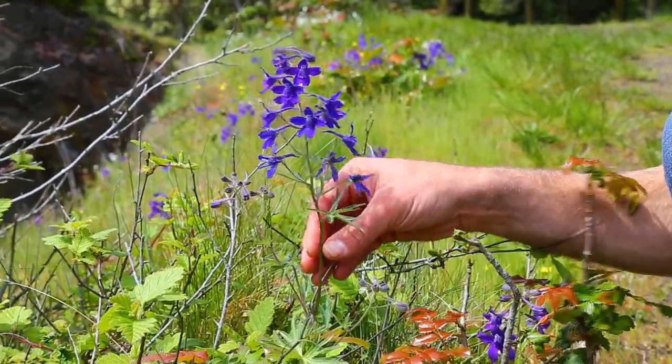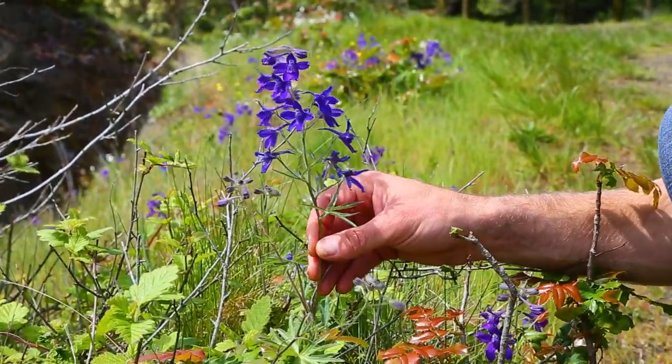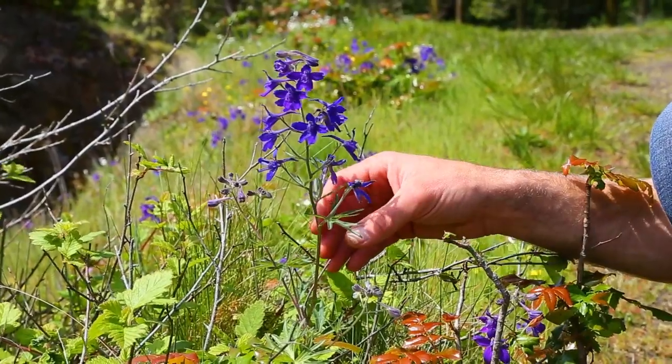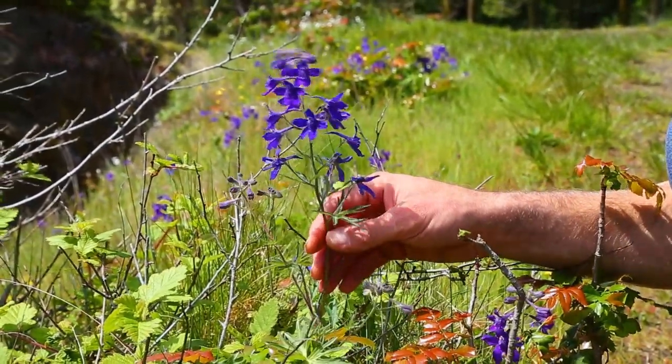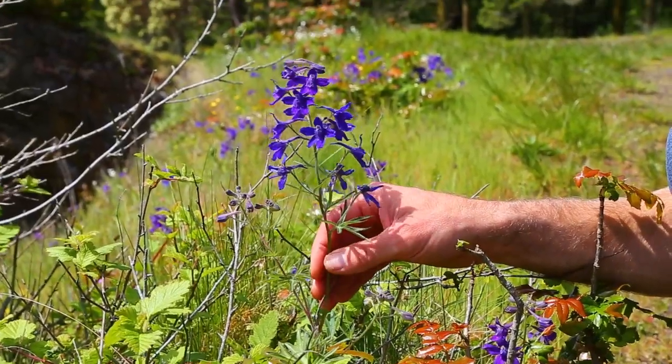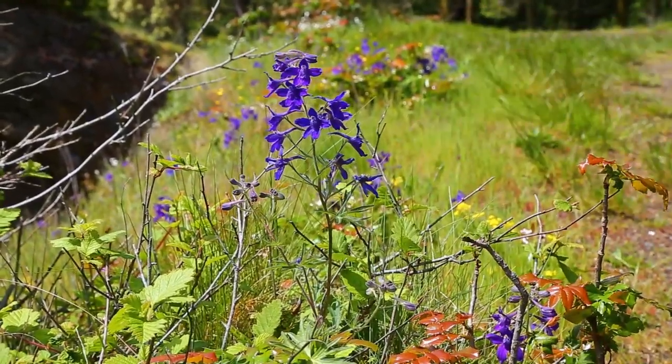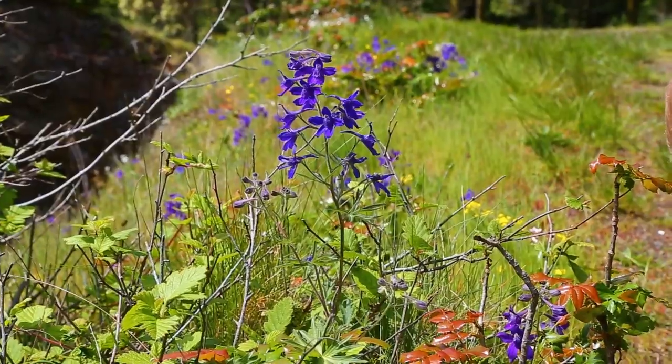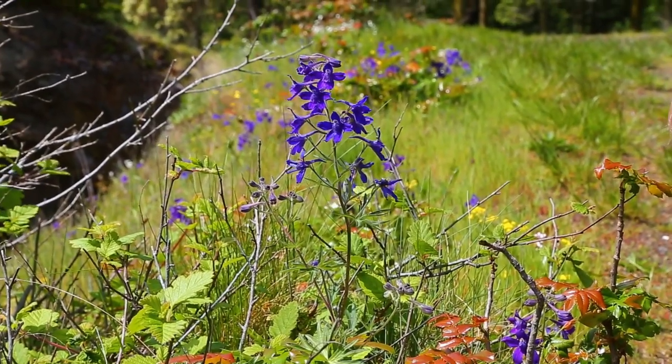And I don't know for sure if this is used medicinally, but if you're going to do your ethnobotany project on something related to plant medicines, this would be a good one to look into. Delphinium menziesii. Very common on these coastal bluffs, and it is in peak bloom right now.